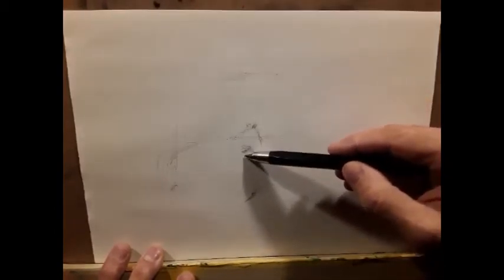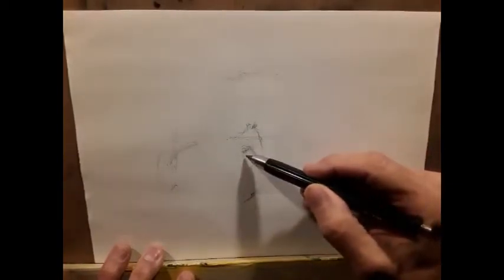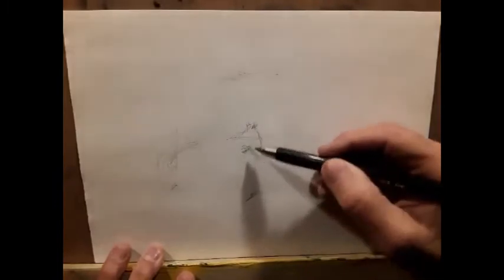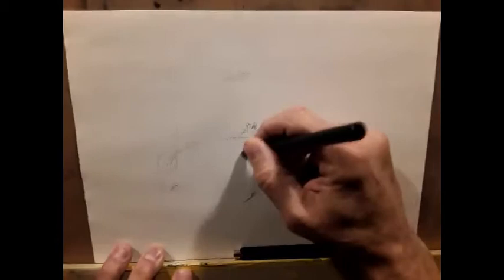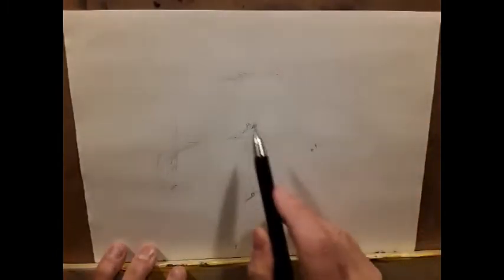I'm just kind of guessing based on my observations. Whoops, I do know something. This neckline is too high. I just noticed. Okay, now the horse's head, the top of the head is above this halfway mark that we started with.